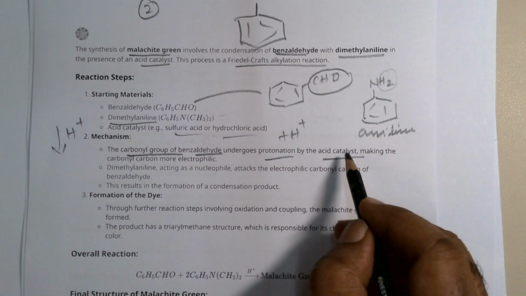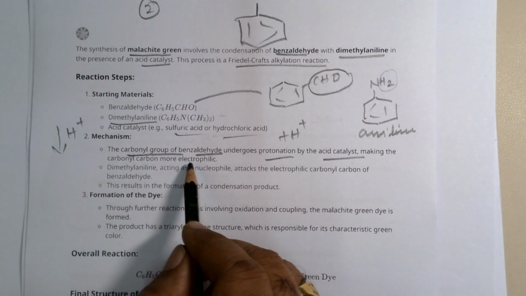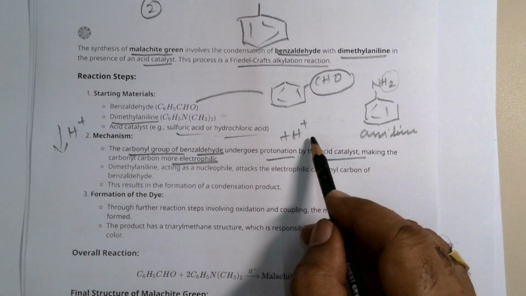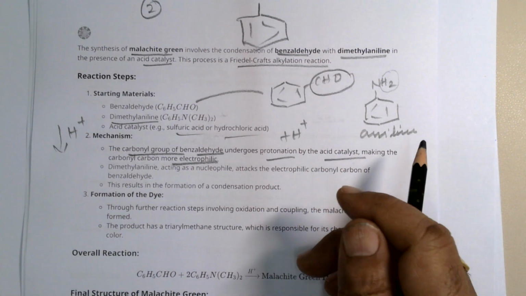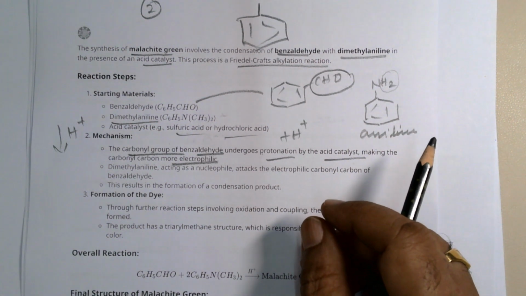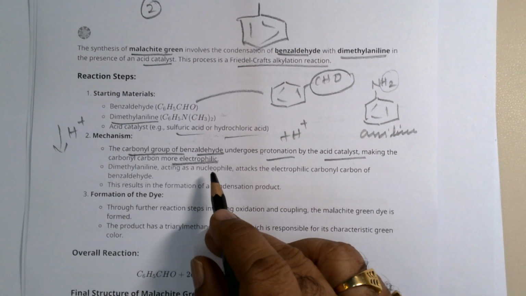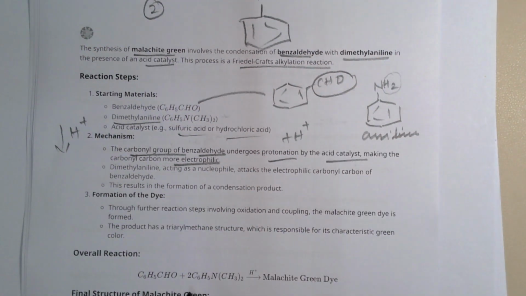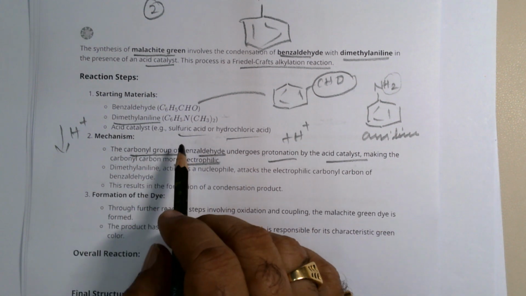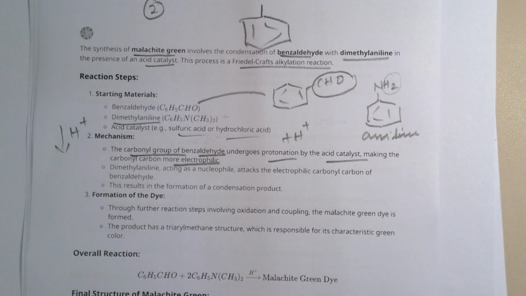Okay. So the acid protonates it, making the carbonyl carbon more electrophilic. So in that case, it will be more electrophilic. More electrophilic means they will be going towards the electron rich center. Because it is protonated, it will be positive. So they are moving towards the electron rich center. That is why it's called an electrophile. So here the protonated benzaldehyde is the electrophile. Do you understand this? Okay.